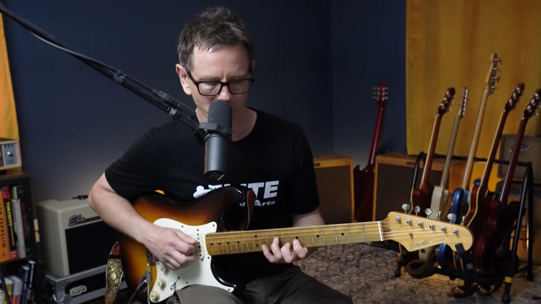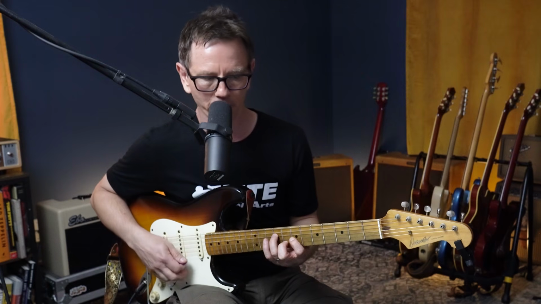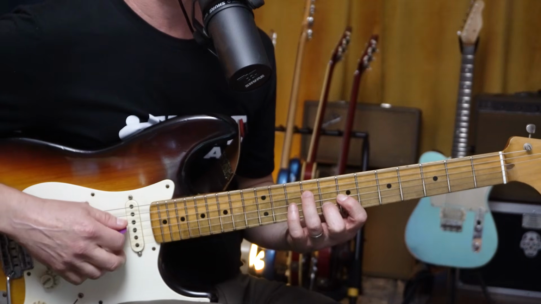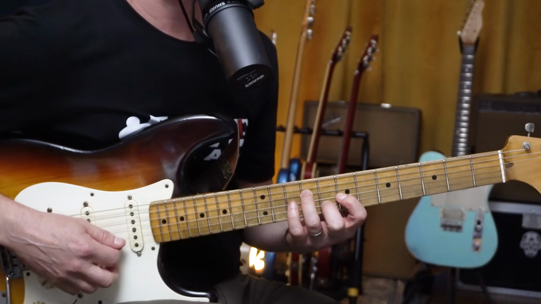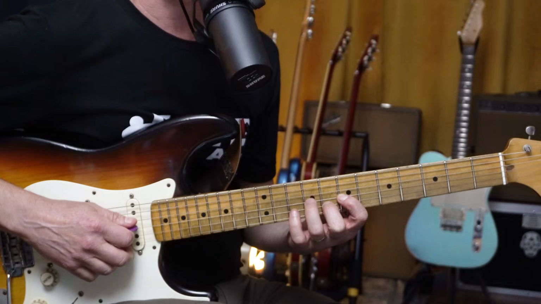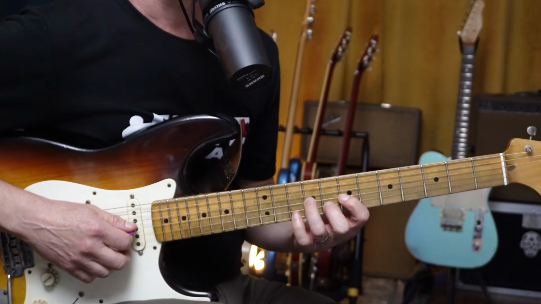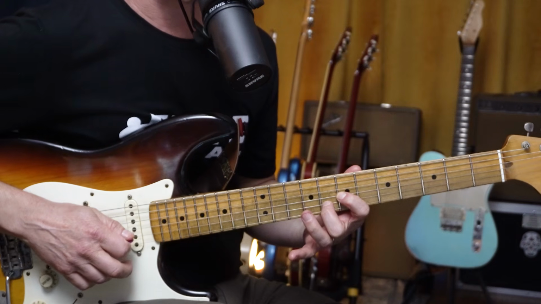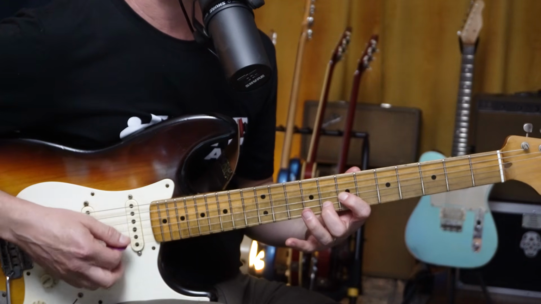Now for the G chord, remember this G chord shape we've been playing around with? We're going to take this third finger that has been on the third of the chord, the B in the G chord. We're going to bring it down to do a hammer-on on the third string. Remember I told you earlier about the power chord thing?